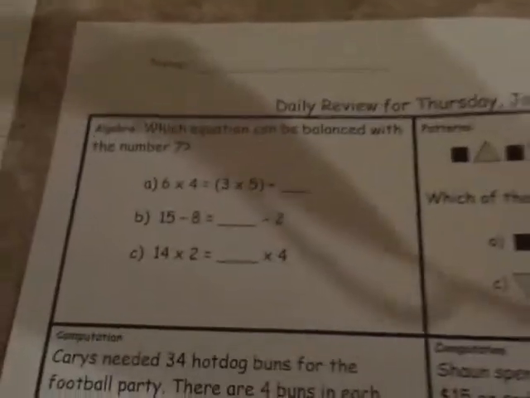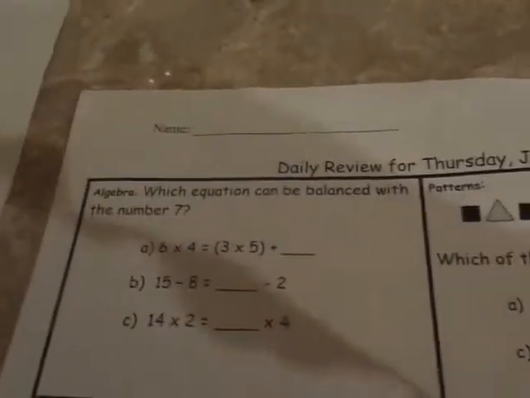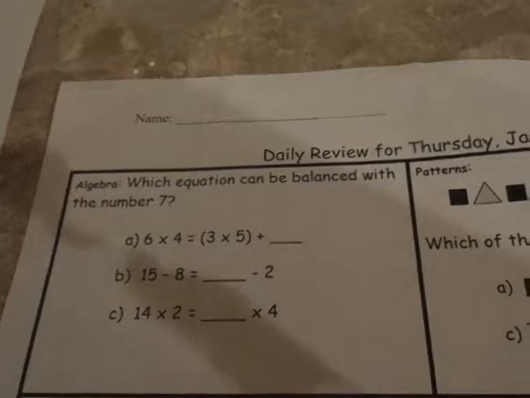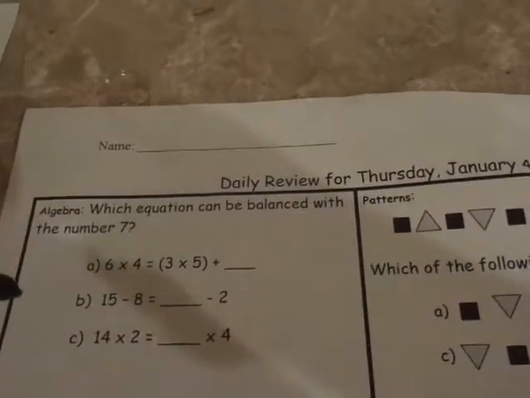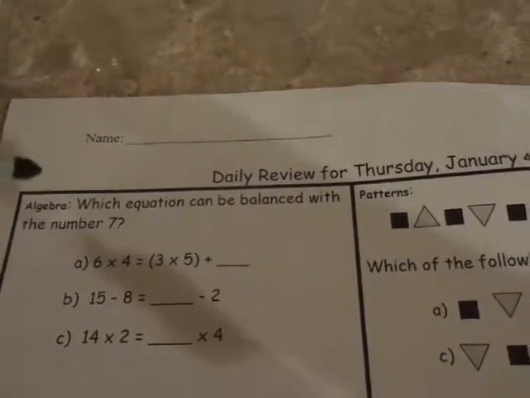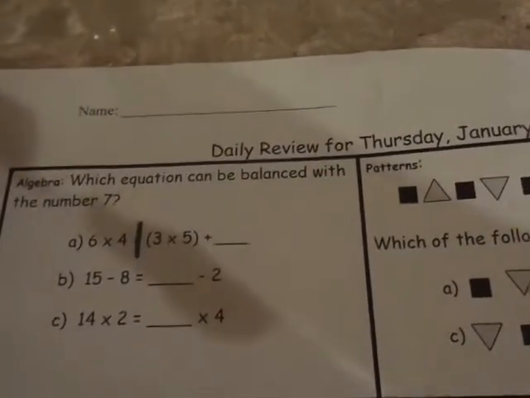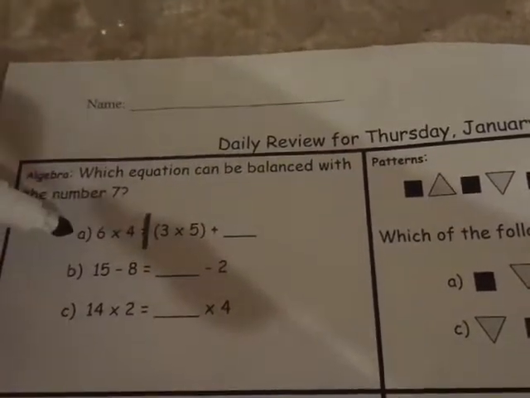Homework for Thursday. Which equation can be balanced with the number 7? So we're going to balance all these equations and figure out which one has 7 in the blank. So I like to draw my line to my equal sign and solve the full equation.